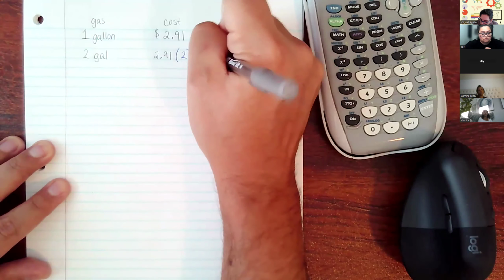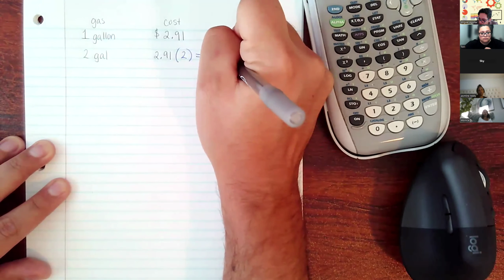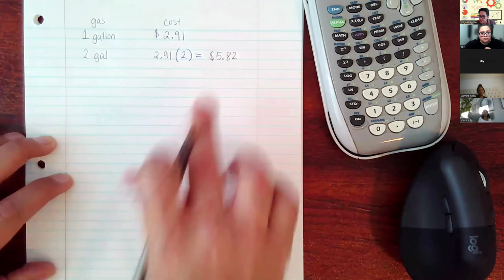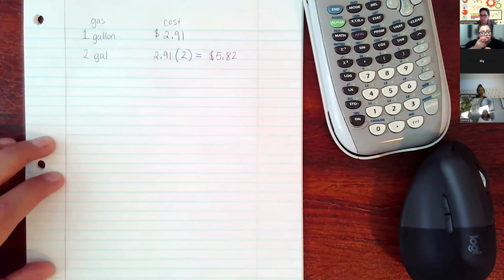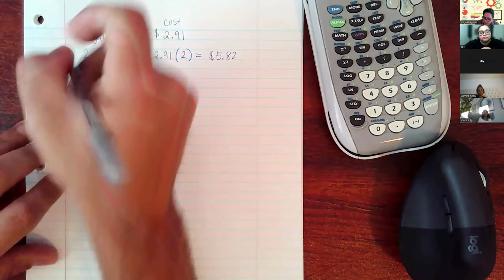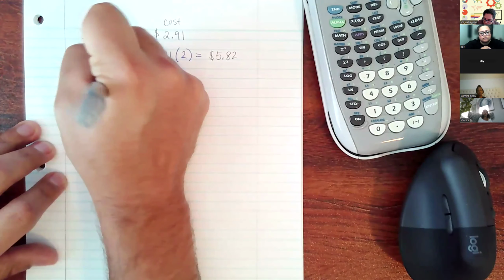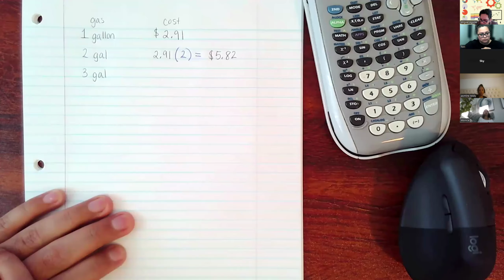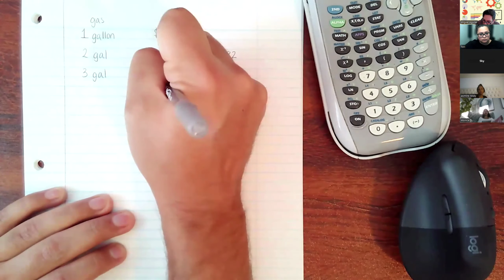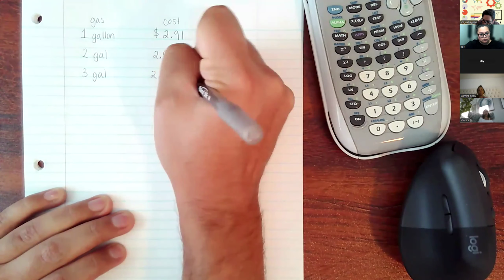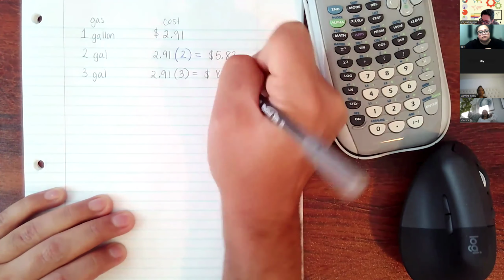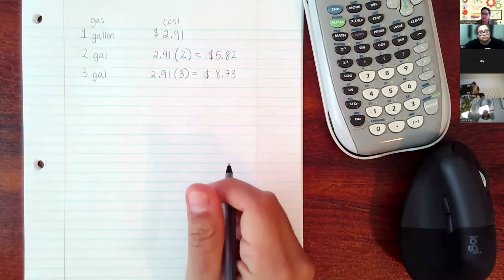Now, in this example, we're not taking into consideration sales tax. So we have just a really rough estimation of how much it's going to cost for 2 gallons. Can anybody tell me how much it would cost to buy 3 gallons of gas? Or what's the process that we would do to find how much that costs? 2.91 times 3. That's exactly right. 8.73. You said it was 8.73? Yeah. Okay, I'm going to trust you on that because I am too lazy to put that in the calculator myself.